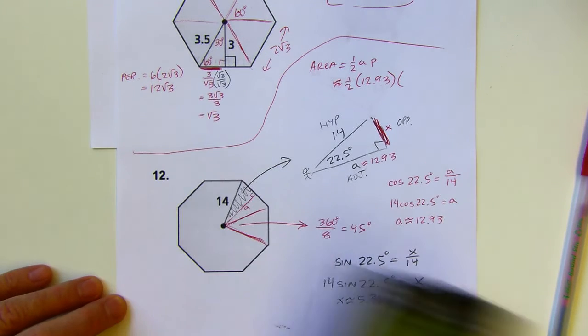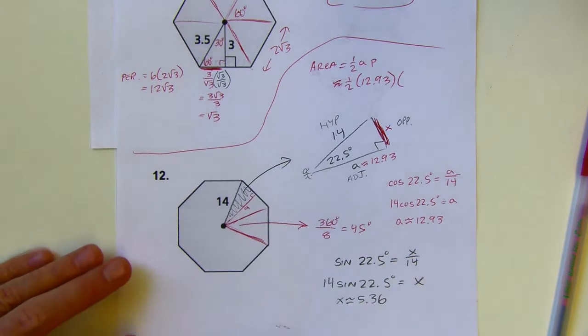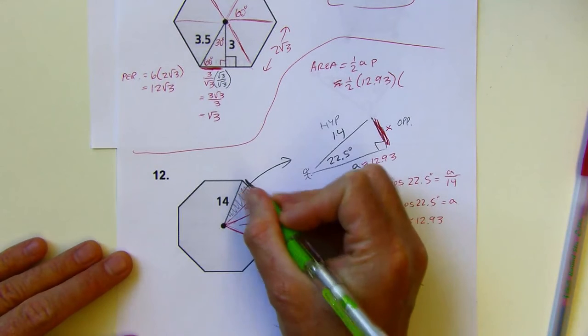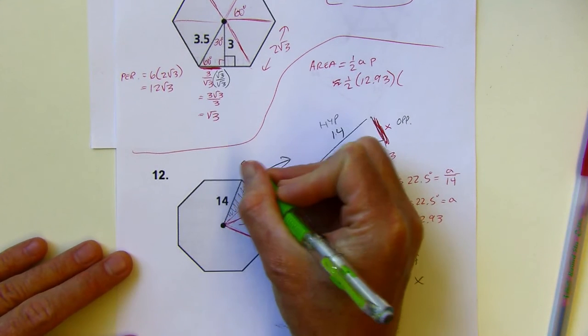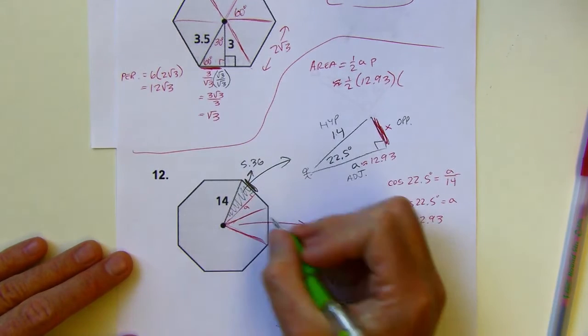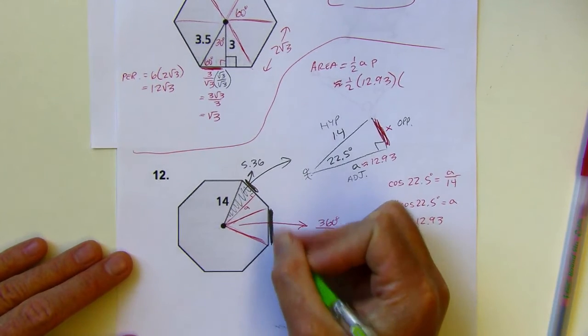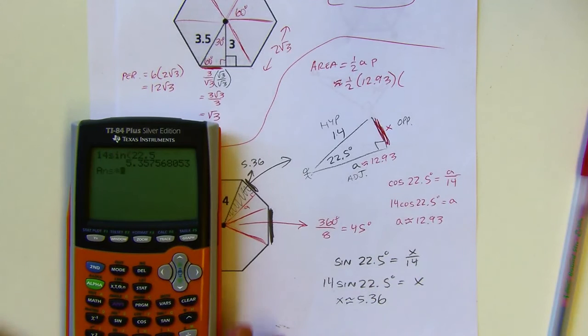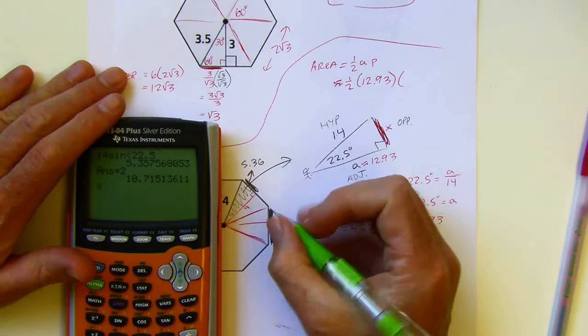Remember that's just this bit, right? This bit is 5.36 roughly. So if I wanted a whole crust, I'm going to double that, about 10.72.